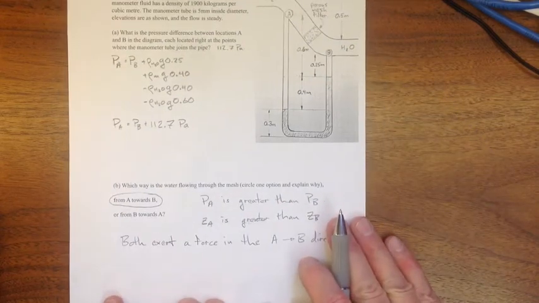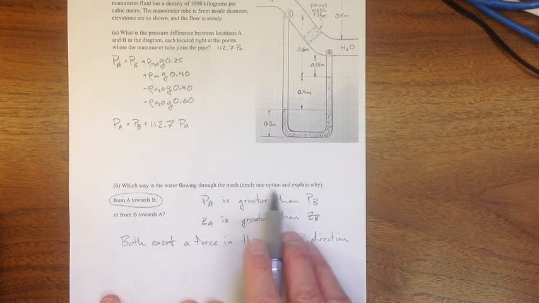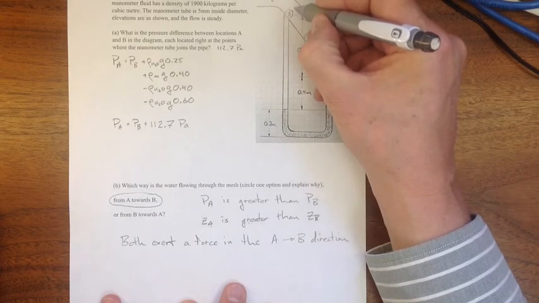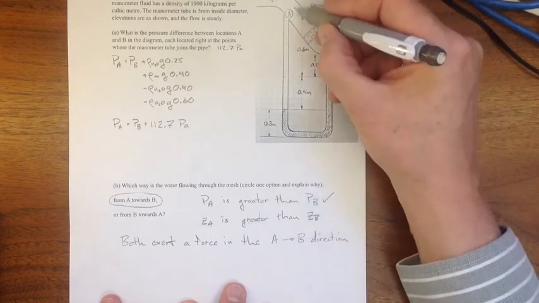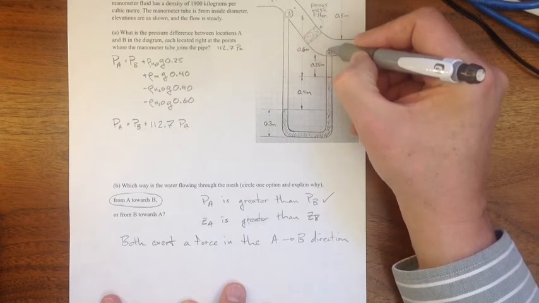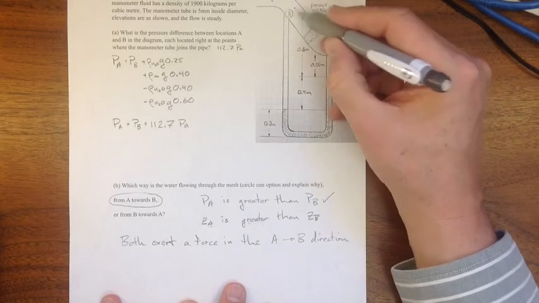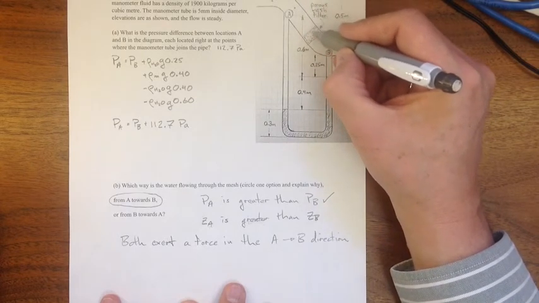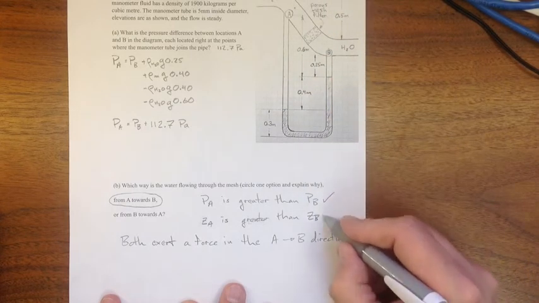The next part of the question asks, which way is the water flowing through the mesh? Circle one option and explain why. Well, the pressure is higher here, and the elevation is higher here. So water flows downhill, water flows from high pressures to low pressures. Both of those exert a force in the direction going from A to B.